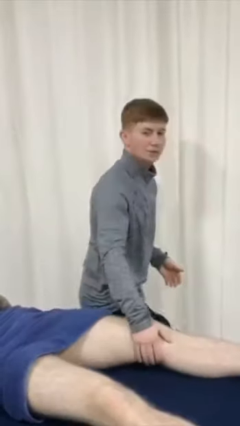A positive test would show that there will be clicking and discomfort, and meniscus tears are a common injury at the knee, and other common injuries at the knee include dislocations, fractures and ligament damage. I'm now going to conduct another special test, which is checking the ACL and the PCL.